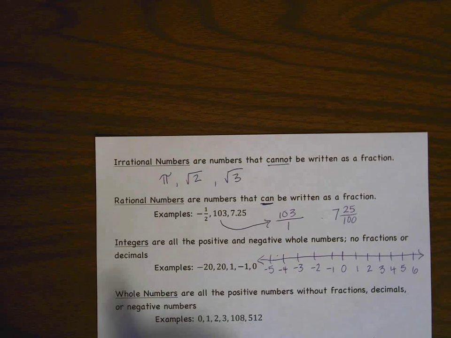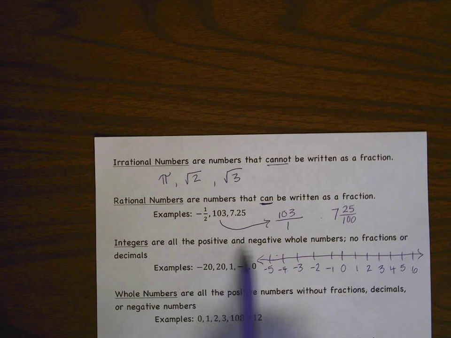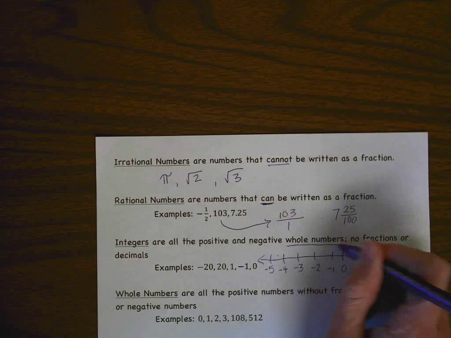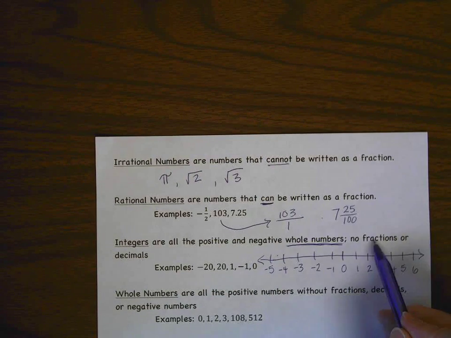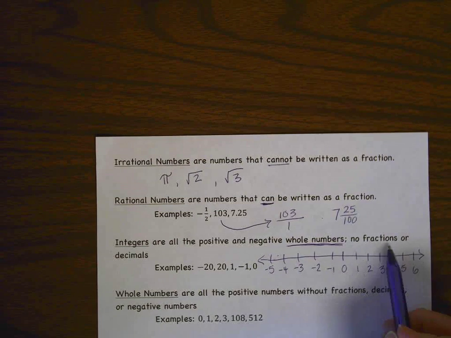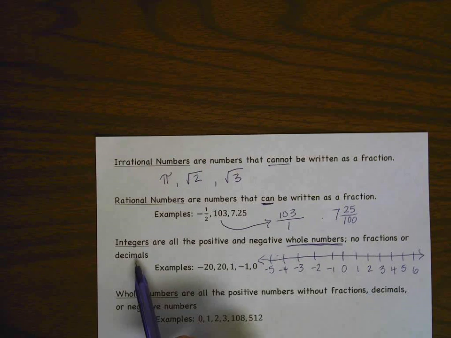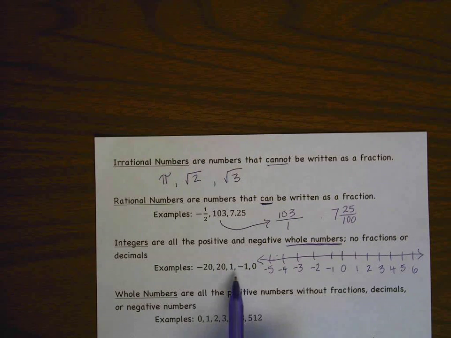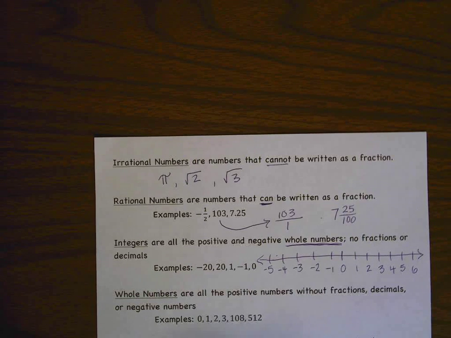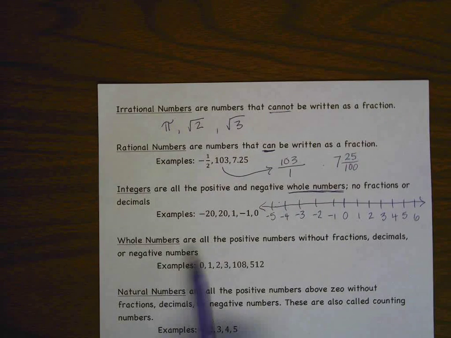So all of these are integers because integers are all the positive and negative whole numbers. That's the key part, is they have to be whole numbers. Integers cannot be fractions, and they cannot be decimals. So it's only the whole numbers, either positive or negative. Examples: negative 20, 20, 1, negative 1, 0. Those are all integers, okay?